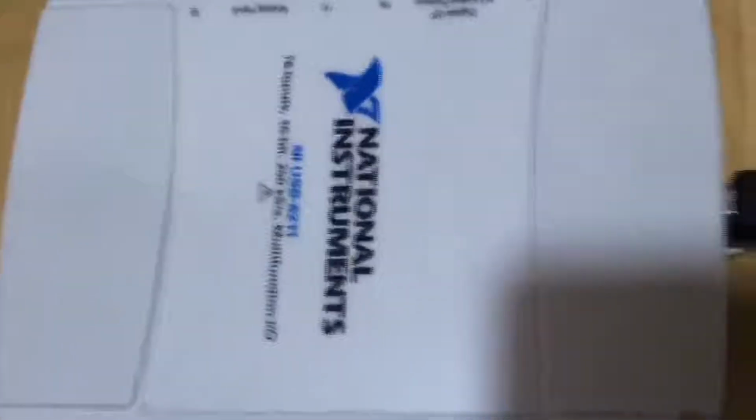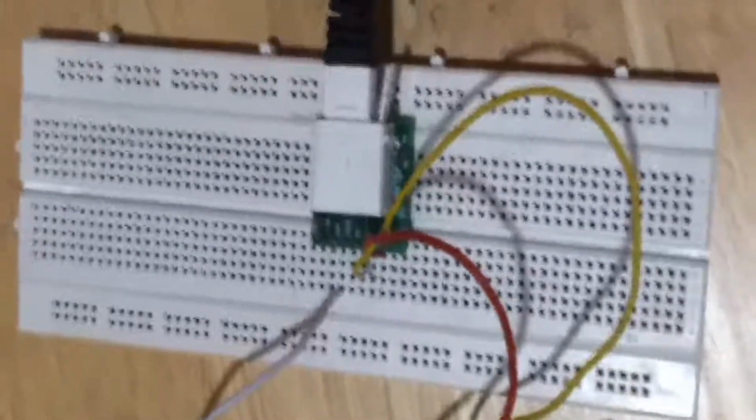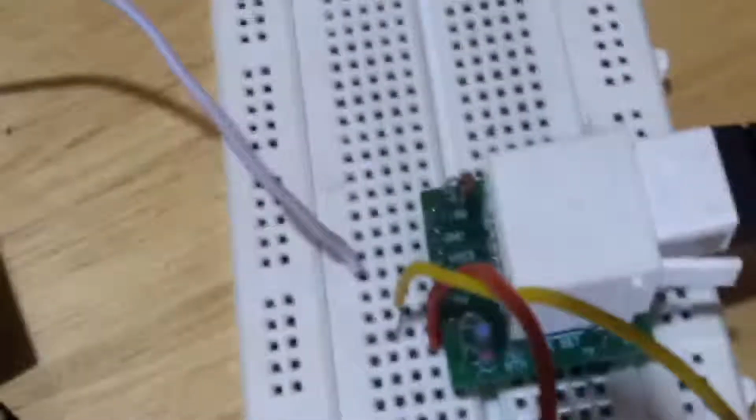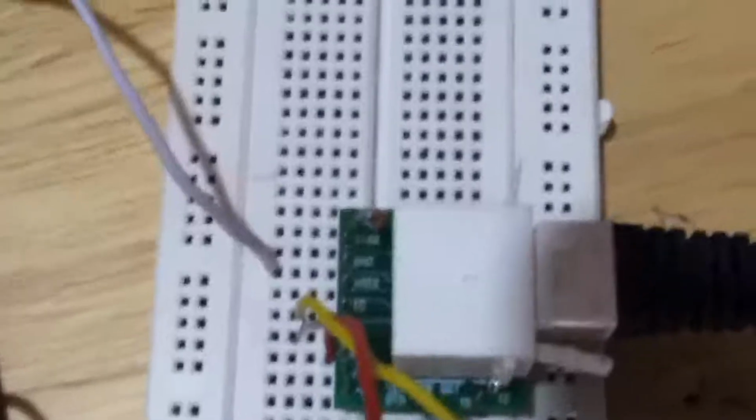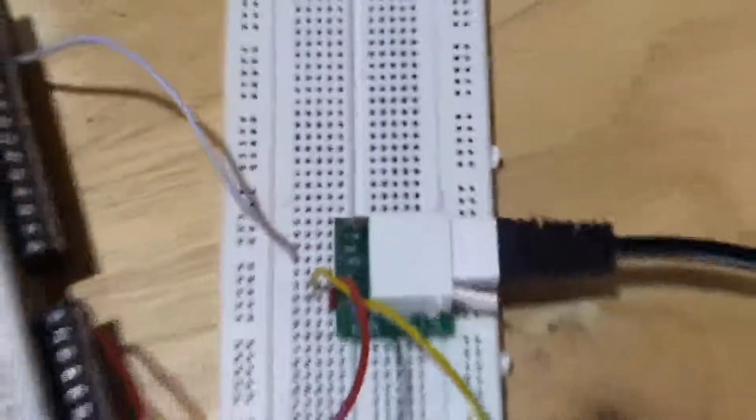The LabVIEW system is interfaced with the analog prototype board using the DAQ card 6211. The pins present in the analog prototype board are V1 resistance, plus 5 volt, ground, signal 1 and signal 2. The plus 5 volt is connected to the DAQ 6211 plus 5 volt, the ground pin is connected with the AO ground of the DAQ card, and signal 1 is connected with the AI0 positive input.